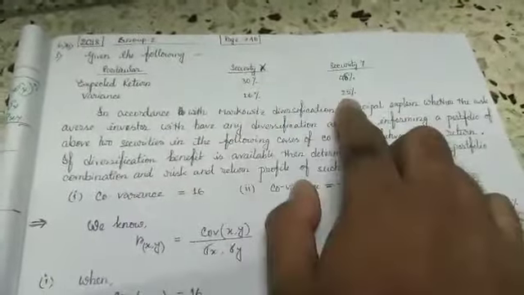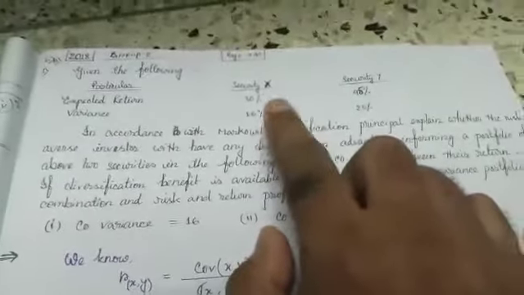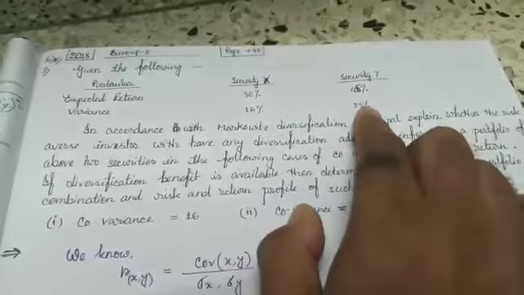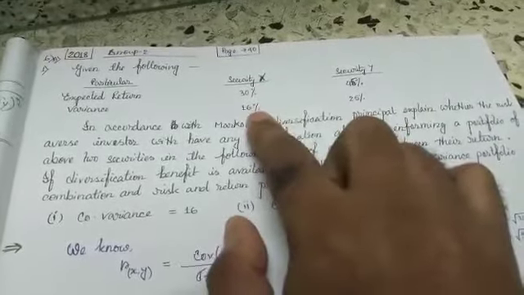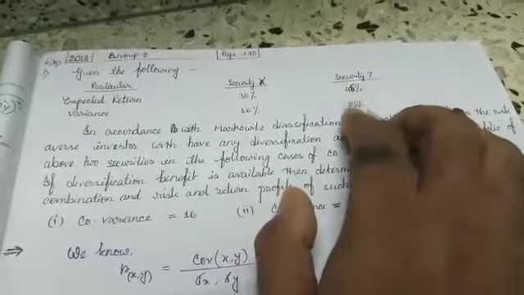Now here the expected returns of the two securities included in the portfolio are given. For security X it is 30%, for security Y it is 45%. Variance associated with security X is 16 and variance associated with security Y is 25.